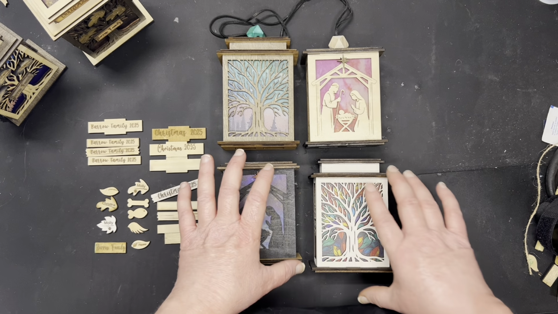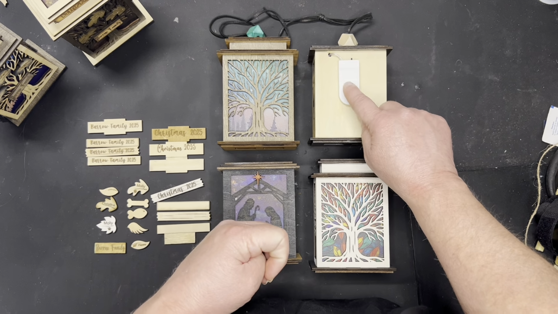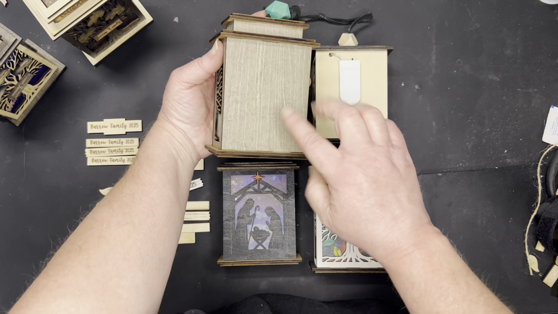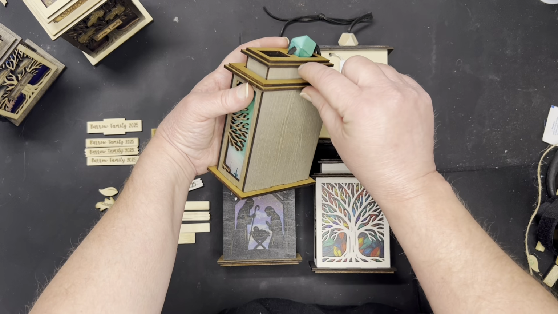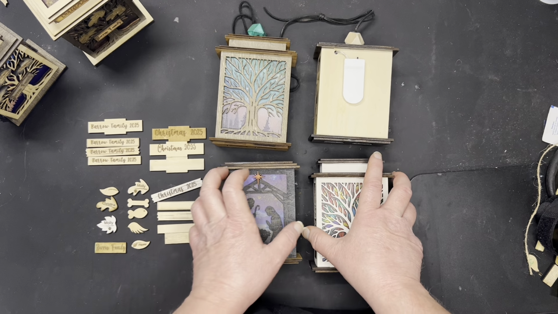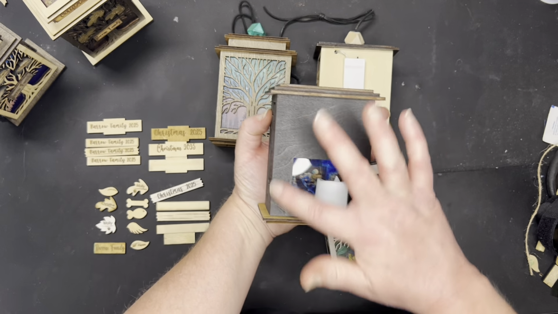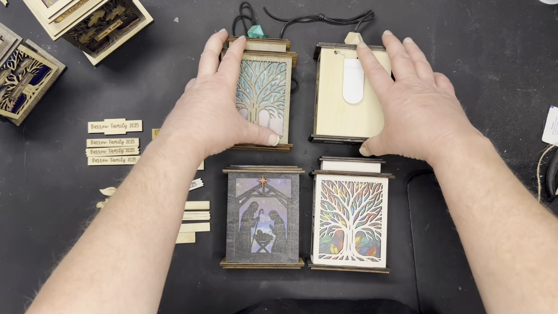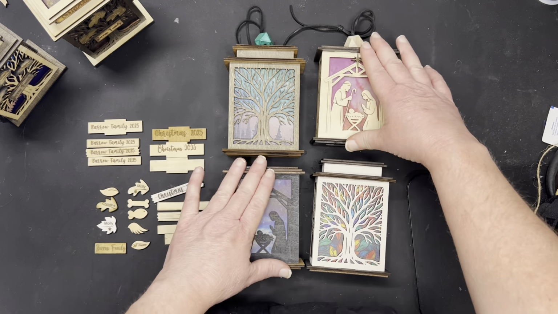For the back, you also have the option for the battery pack on the outside. This is the option for the battery pack hidden, but that option can only be used with this top mini edition. You also will have the option of a tea light option.